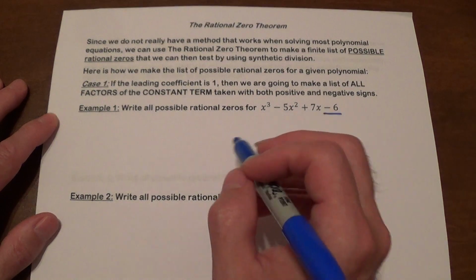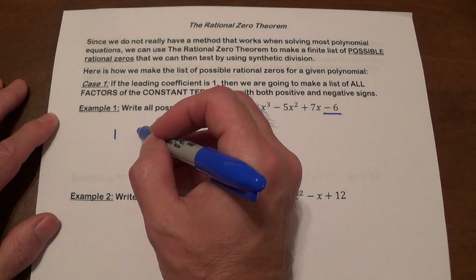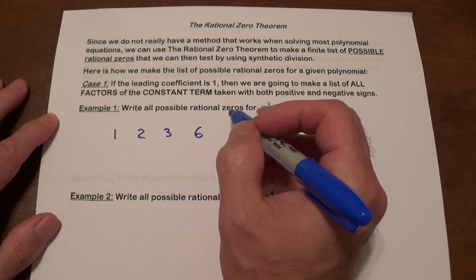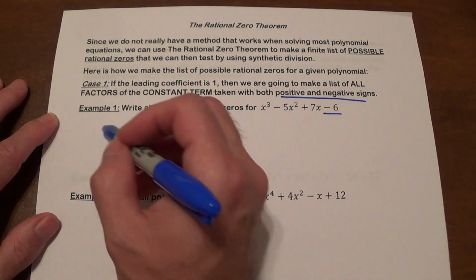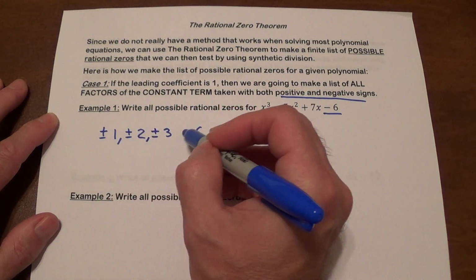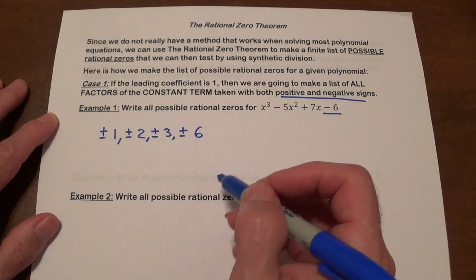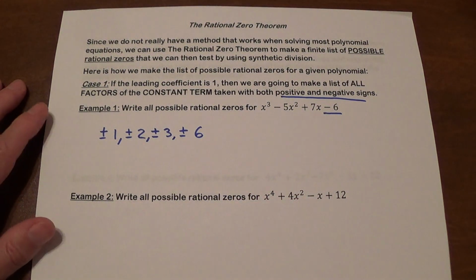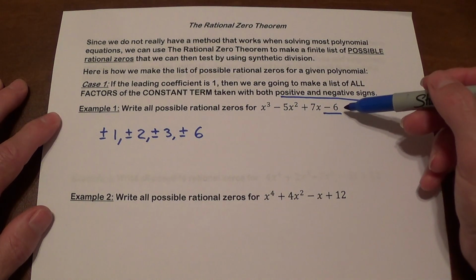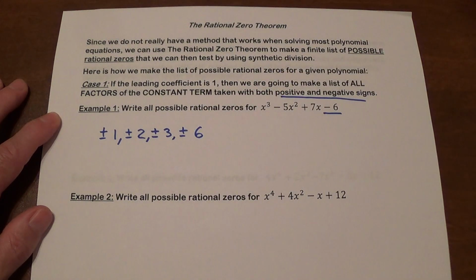So what are the factors of 6? It's going to be 1, 2, 3, and 6. But we're going to take them with both positive and negative signs. So plus minus 1, plus minus 2, plus minus 3, and plus minus 6. These are our possible rational zeros. That does not mean that any of them will necessarily work, but if this polynomial has a rational zero, then it's going to be at least one of these numbers.